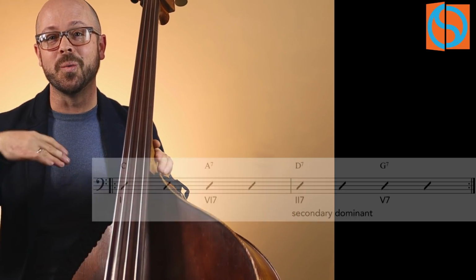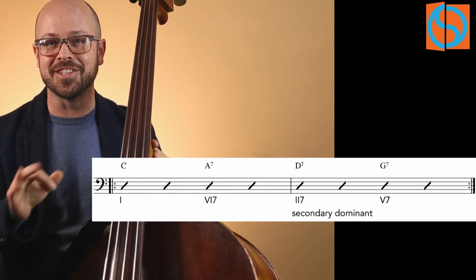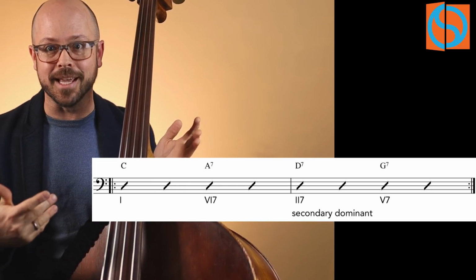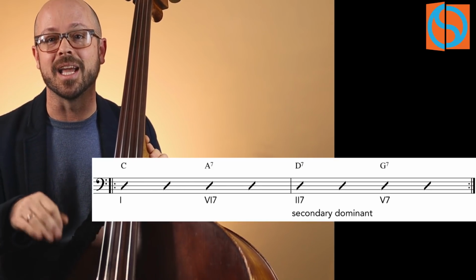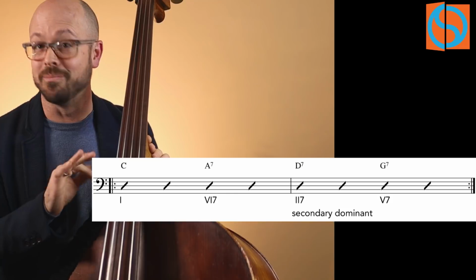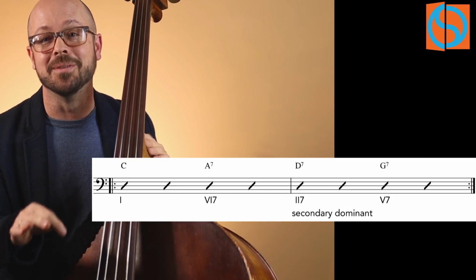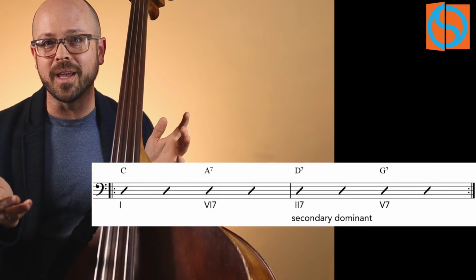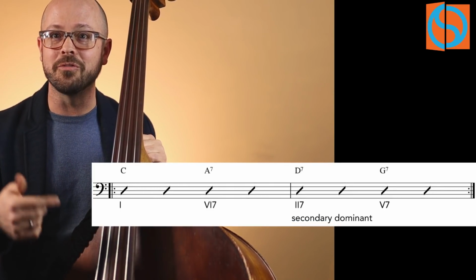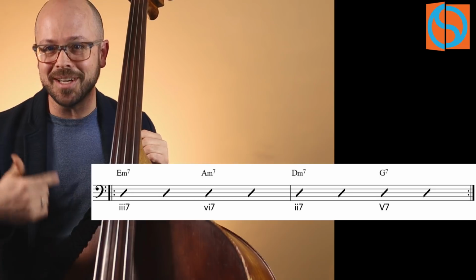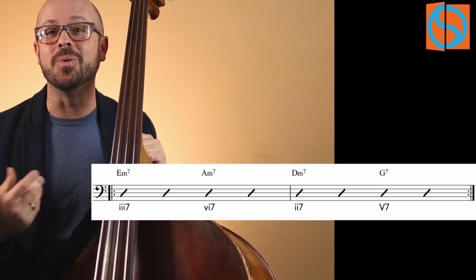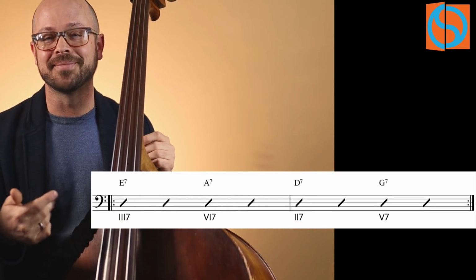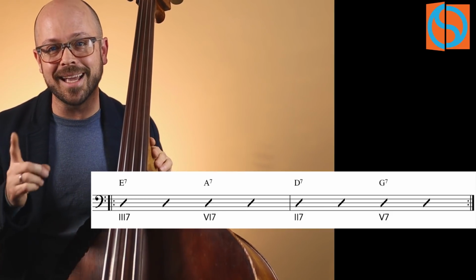All right, so we talked about adding in an A7, changing the A minor 7 to A7. The D minor 7 is now D7, and our G7 has stayed the same. Five chords are always going to be dominant chords of some type, by the way. What about the one chord? Remember earlier we changed the one chord from C to E minor? Well, you can change that E minor as well to an E7 and make it a secondary dominant of the A7. It's a different type of alteration, right? But it sounds like this.